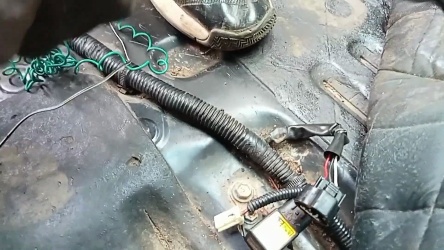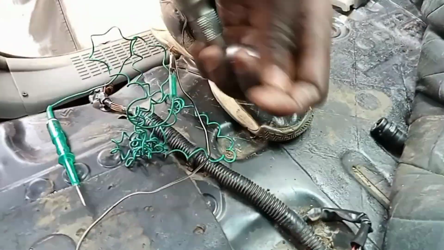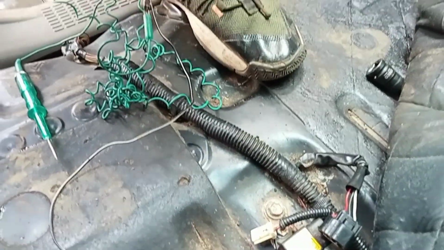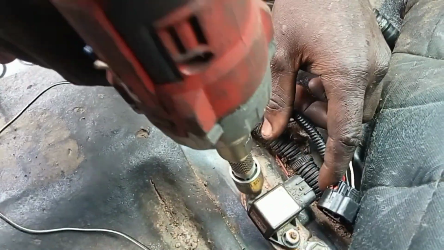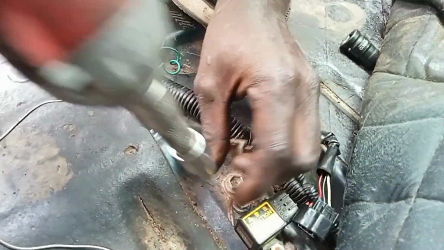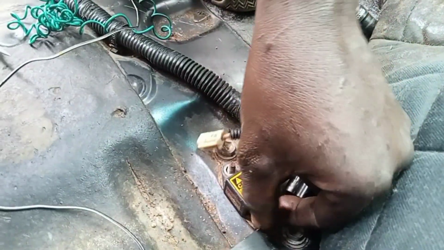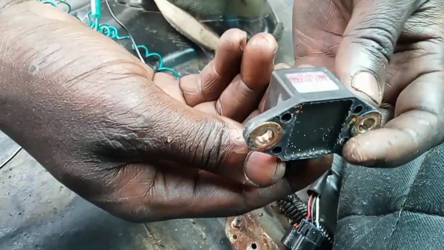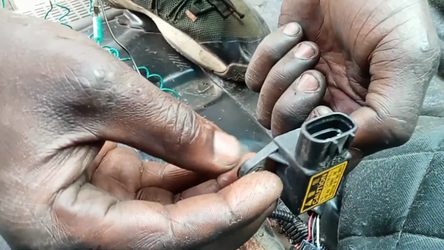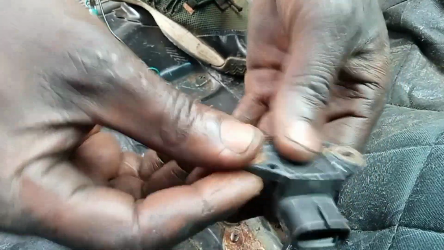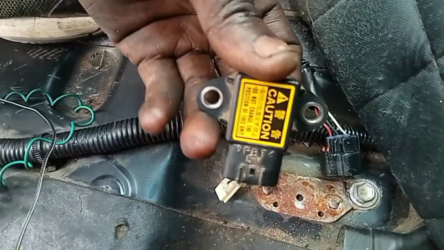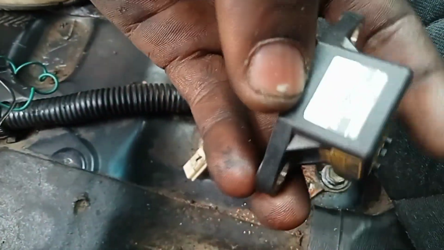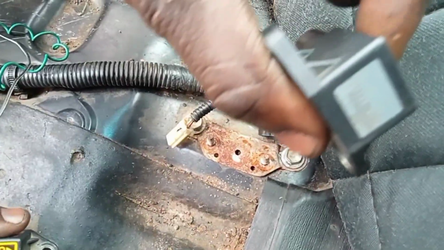So let me remove that sensor. This is the G sensor, so I'm going to replace it with a new one. This is another one we are going to replace with this.